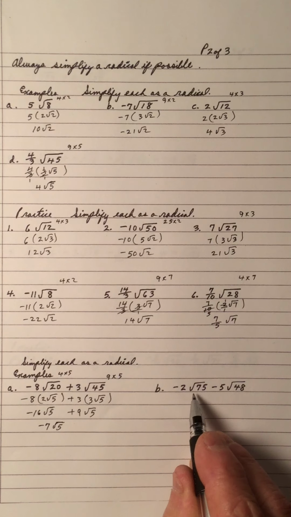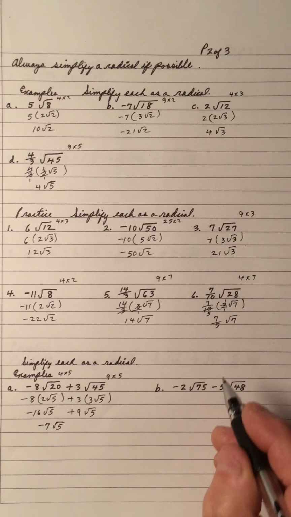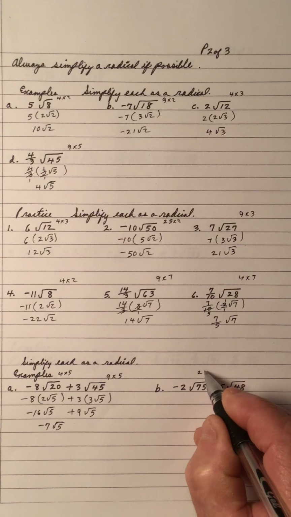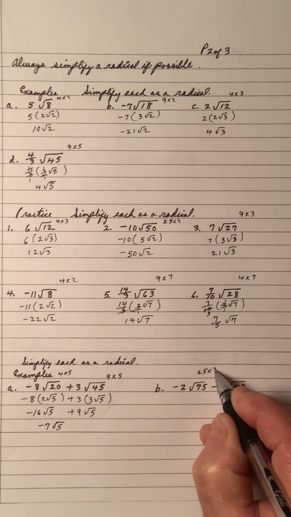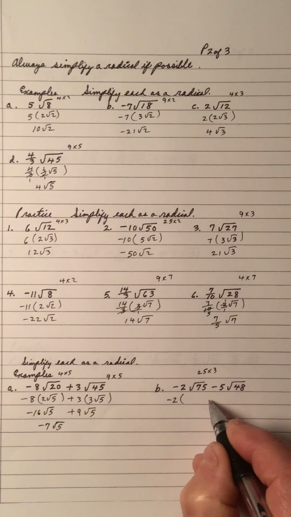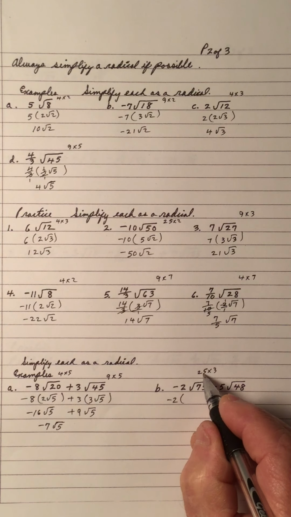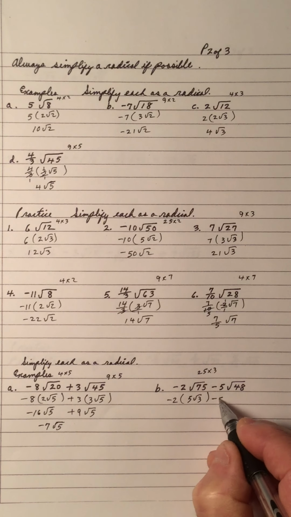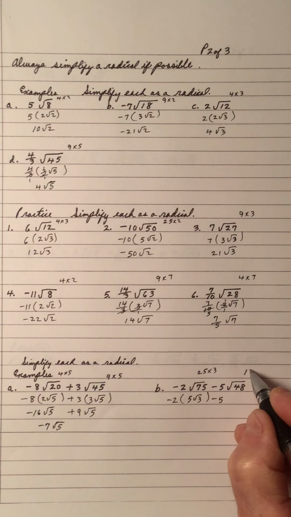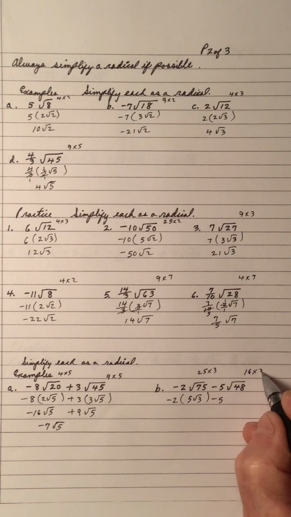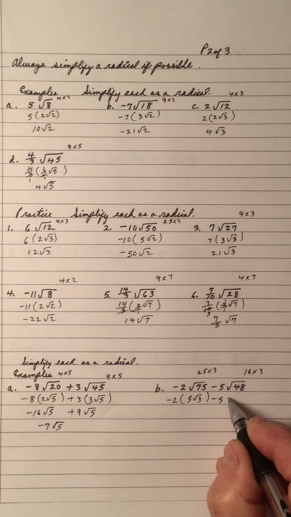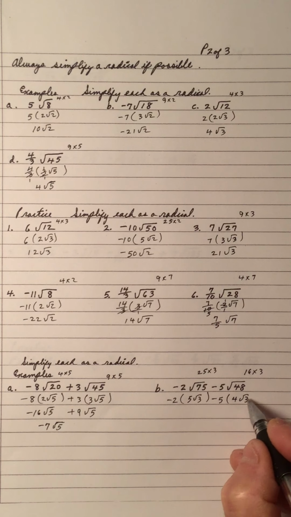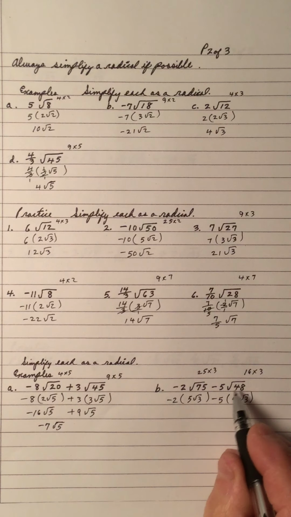And same here, we cannot add these unless they're like radicals. So let's see if we can simplify. 75 is 25 times 3. And the square root of 25 is 5, so it's 5 root 3. And 48, the perfect square is 16 times 3. So that gives me the square root of 16 is 4 root 3. I have both of them simplified.